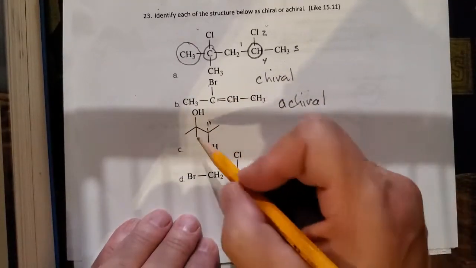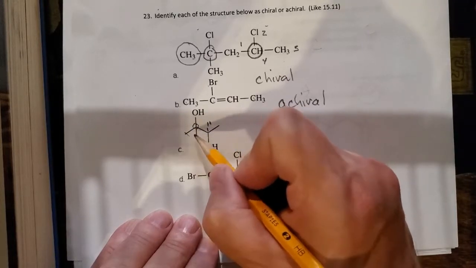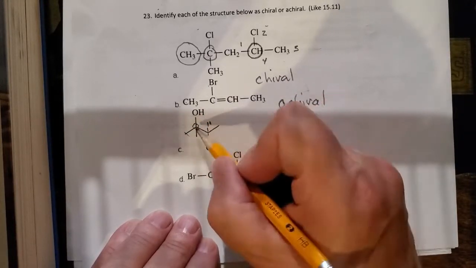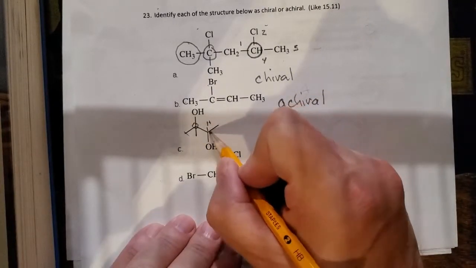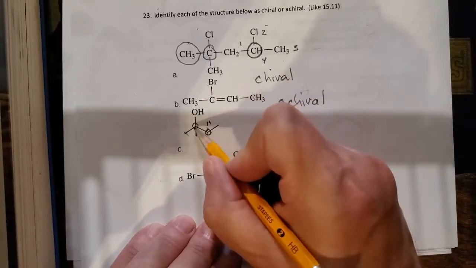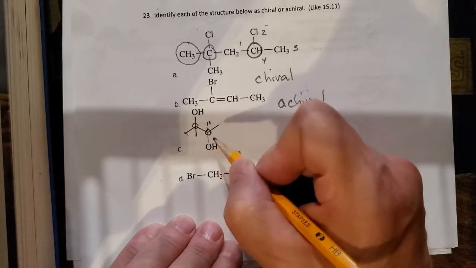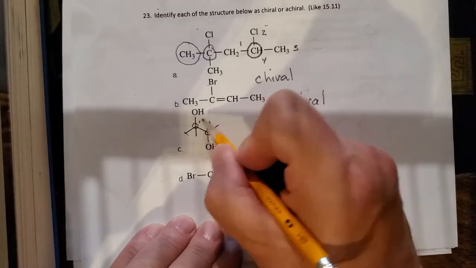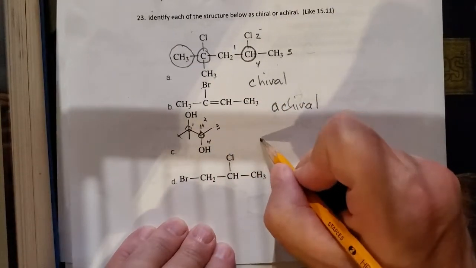Okay, this carbon, these 2 groups are the same, so there are only 3 different groups attached to this carbon, so that doesn't count. And this guy right here, there's a different group, there's a different group. So this has 4 different groups. That's 1, 2, 3, 4. So it's chiral.